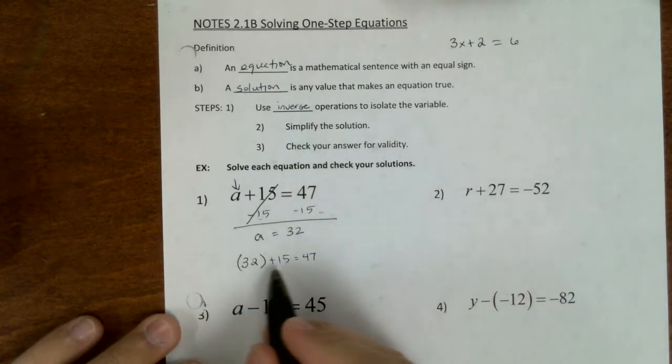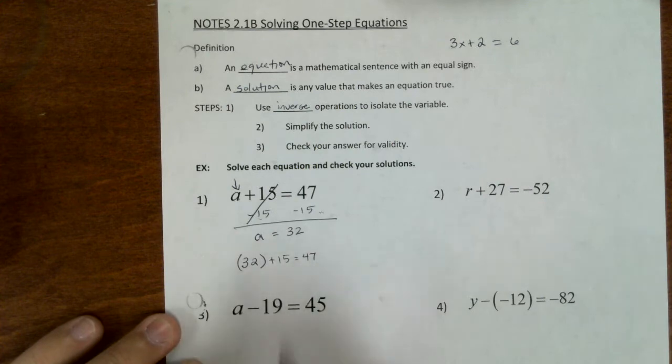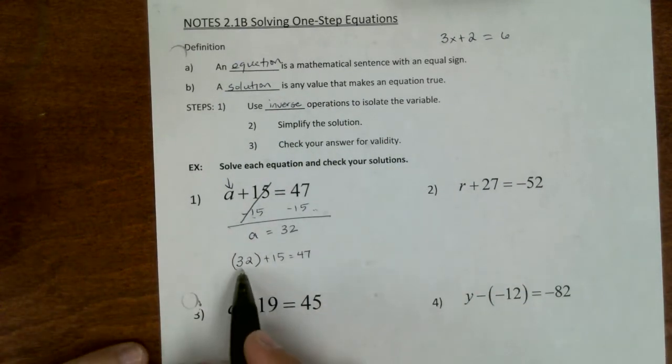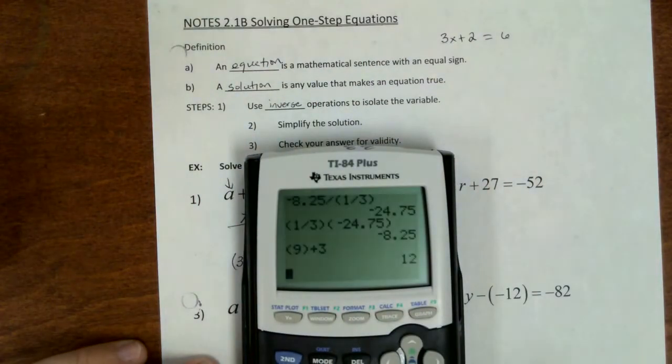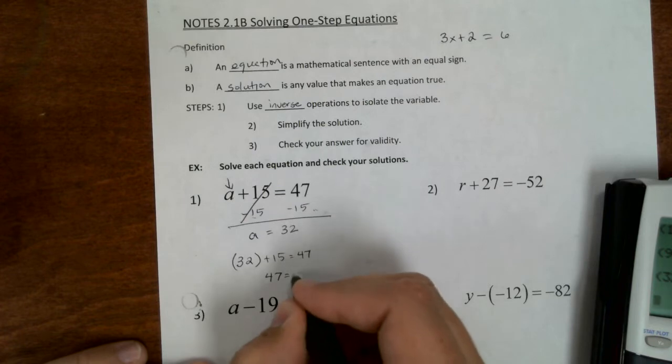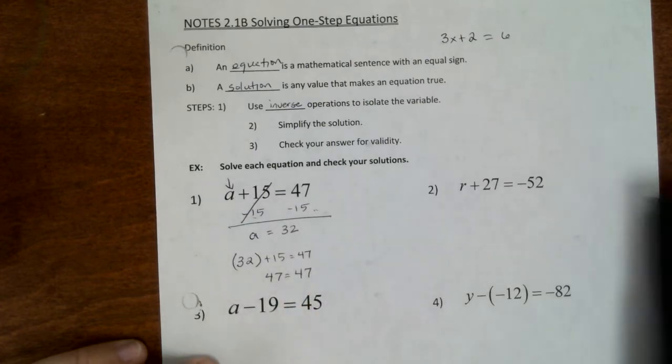In the last video, I just did the left-hand side, but I want to do the whole equation so we can see that connection. So we're going to put this into the calculator just to verify ourselves. We'll get 32 in parentheses plus 15. Remember, anytime we plug a value in, we always put it in parentheses. And we get 47. And the right-hand side is still 47. We haven't done anything to it.